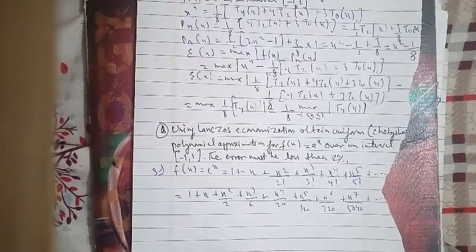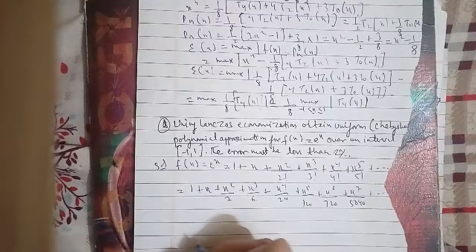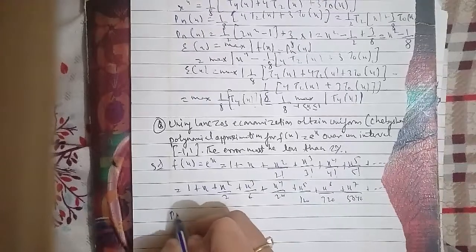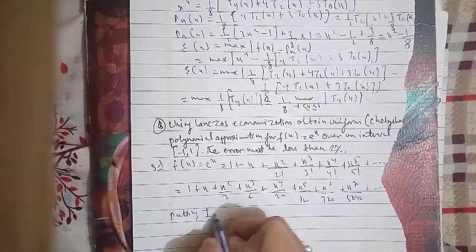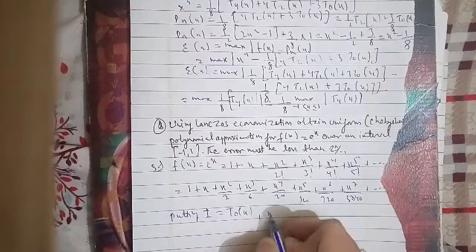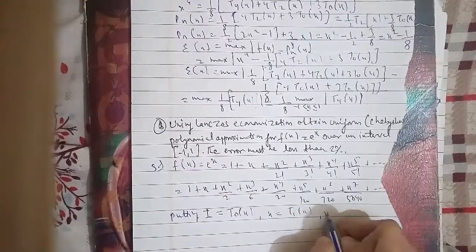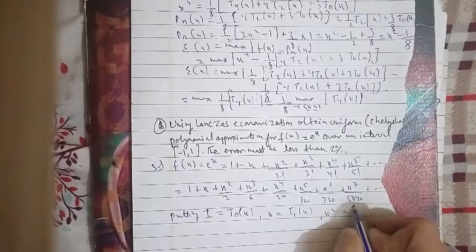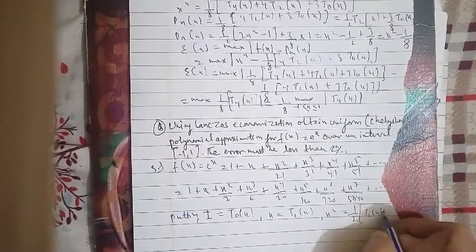So here, putting 1 equals T0(x), x equals T1(x), and x² equals 1/2 T2(x) plus T0(x).